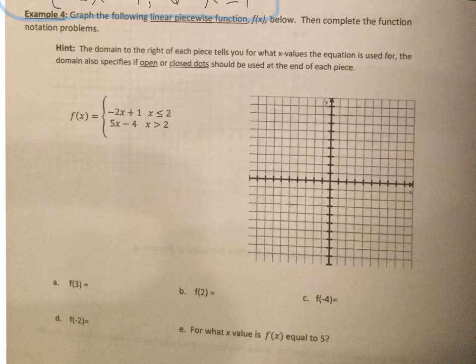So looking at this function, we know we're going to graph it. You've got a piece where x's are less than 2, and you have a piece where x's are greater than 2. I think it's helpful to draw a line at 2 so that you can remember the difference between the two equations. So I drew a line at 2. That's just to help me.